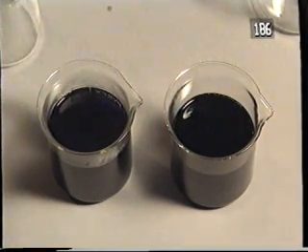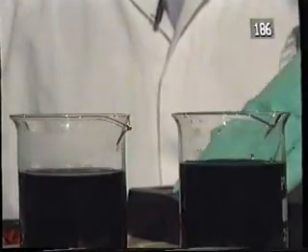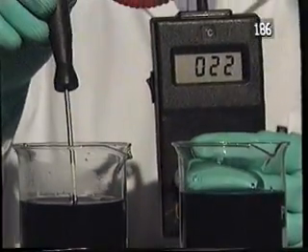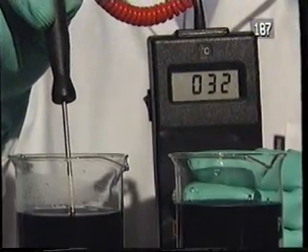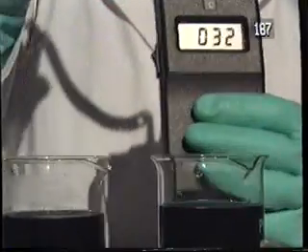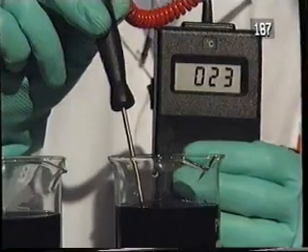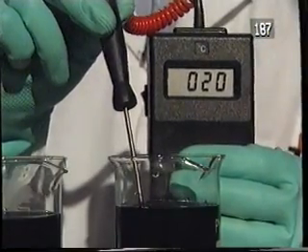Why is this? Well, the reaction on the left has a higher temperature than the reaction on the right. And this is true for most reactions. The higher the temperature, the faster the reaction.